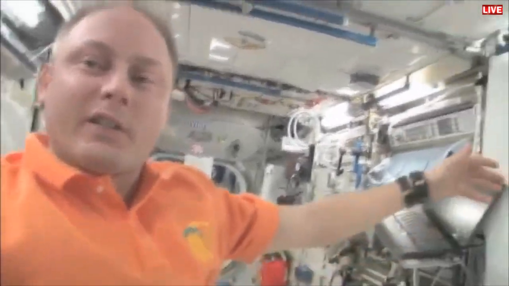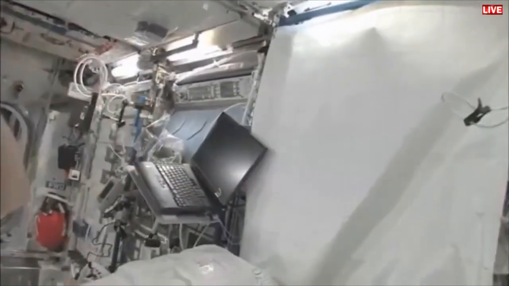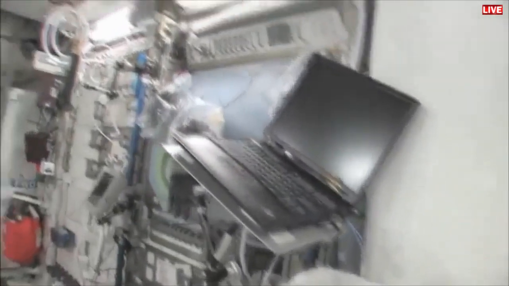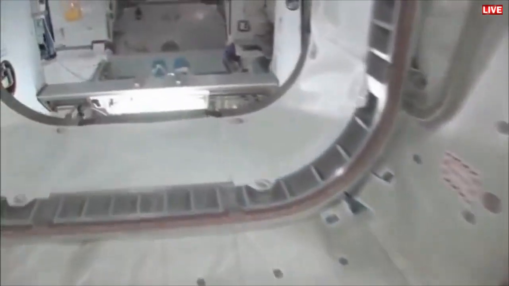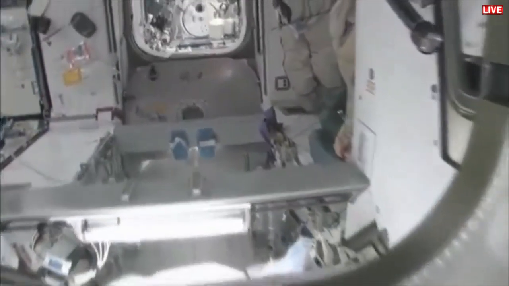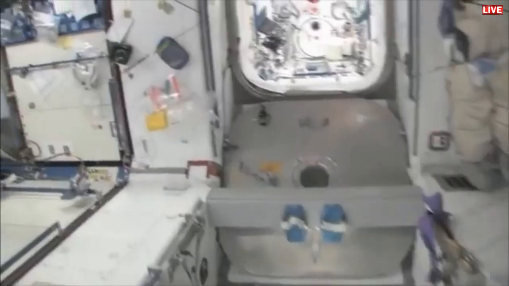Here we are in the Columbus module. You can see it's also spacious. It's also cluttered because it's a great place to store things or temporarily stow them. It's not going to be this way forever. We're going to have it nice and clean pretty soon. We're flying back to Node 2. We'll take a quick look at what else we have here.